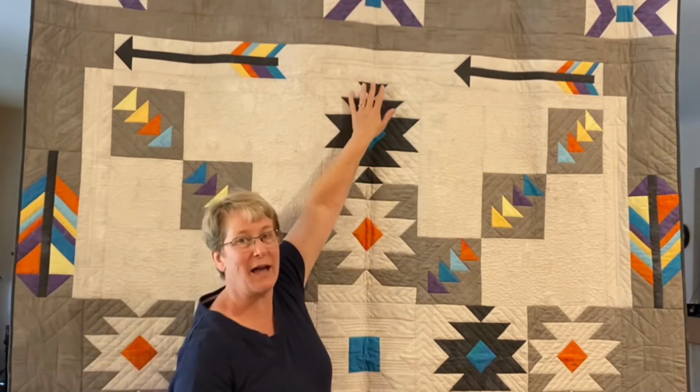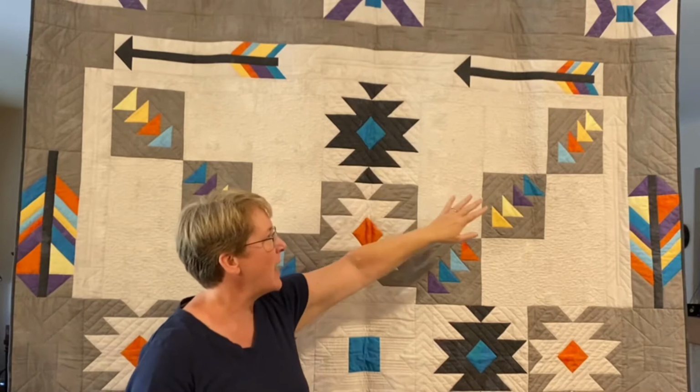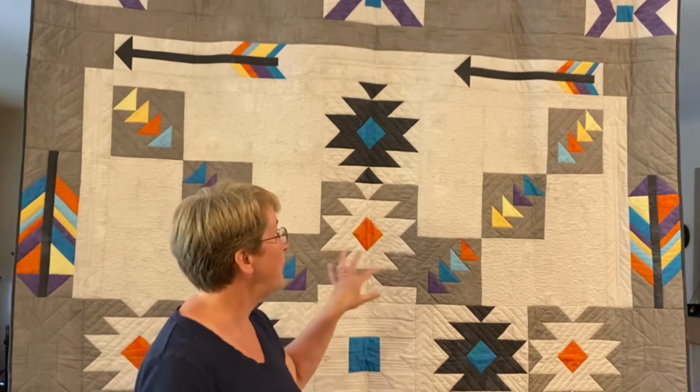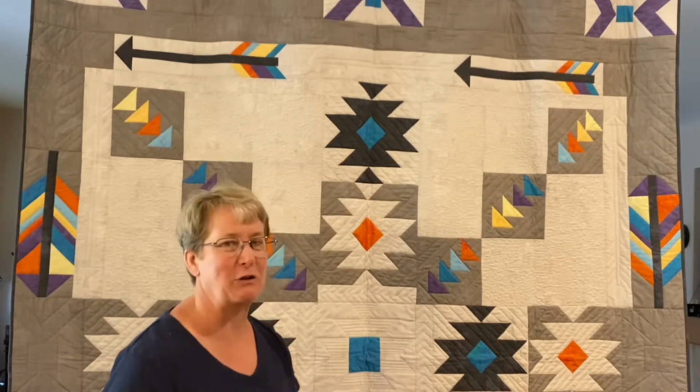I also did that for the arrows and some of the chevrons in the borders as well. I just marked the quilt and did some ruler work there to get the same feel in the negative space that you have in the actual pieced elements of that quilt. So this is one of my all-time favorite quilts, Directions.